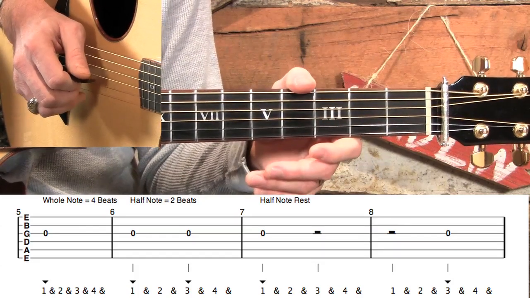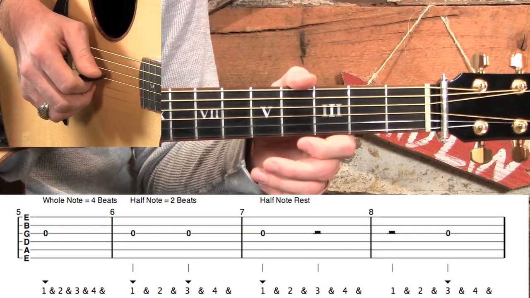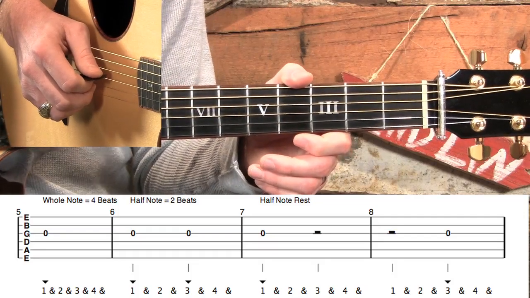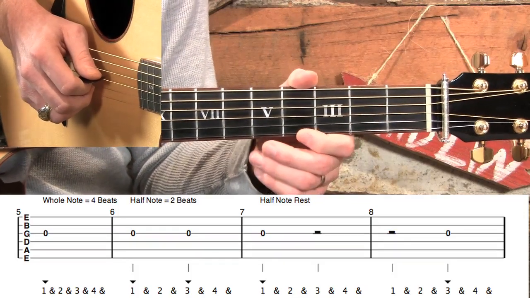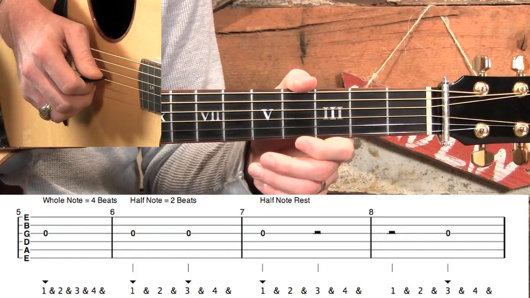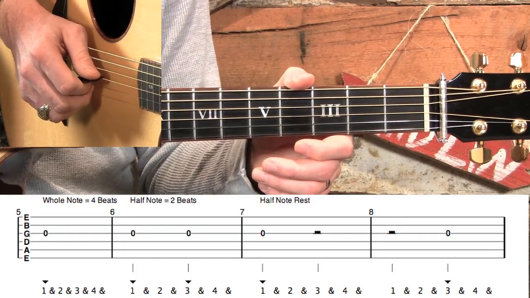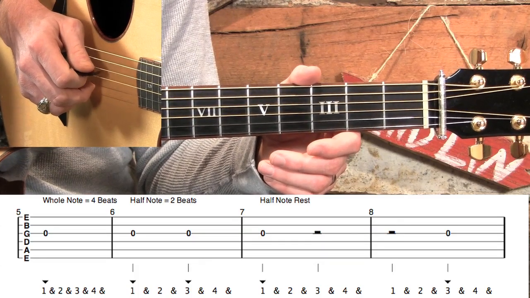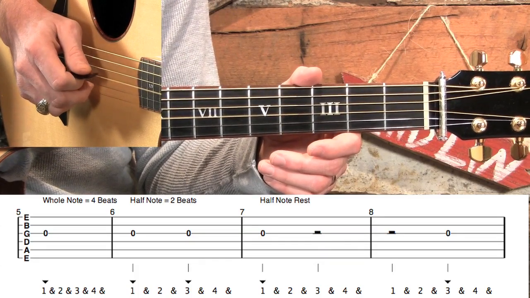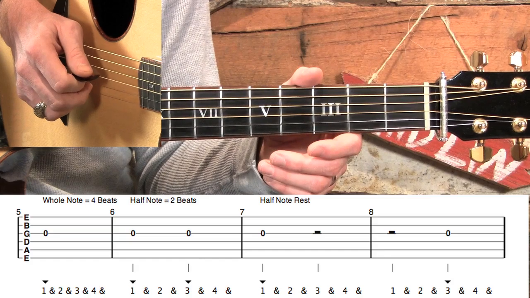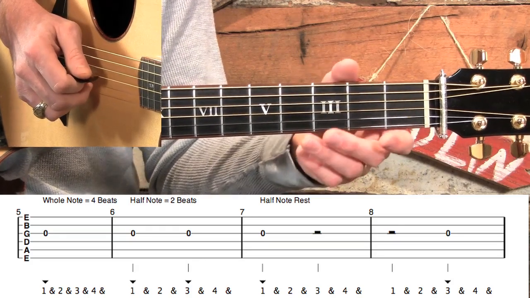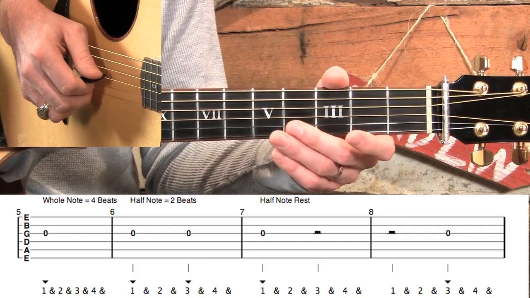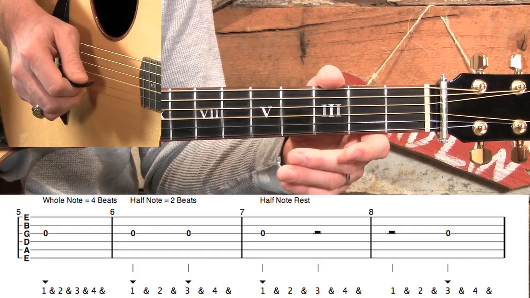Let's try measures 5 through 8 all together. Can you do that? This will be a good basis, and then we can move on into quarter notes and eighth notes where things start getting faster. 1 and 2 and 3 and measure 5. 1 and 2 and 3 and 4 and 1 and 2 and 3 and 4 and 1 and 2 and rest and 4 and 1 and 2 and 3 and 4 and.